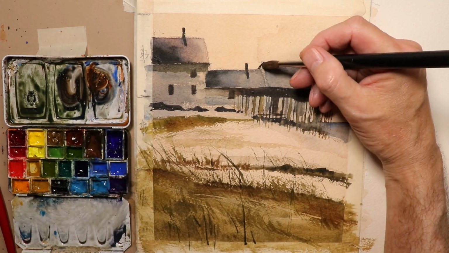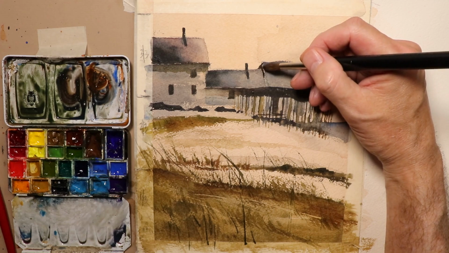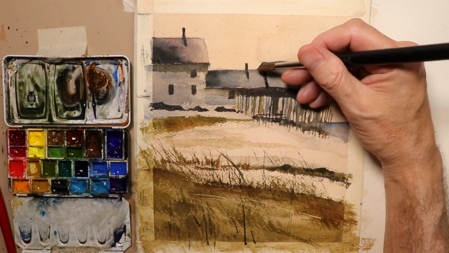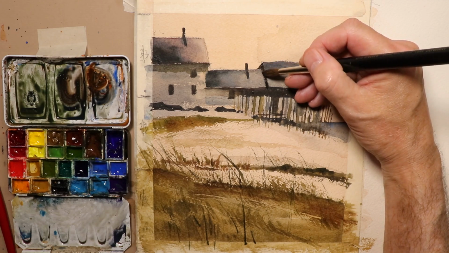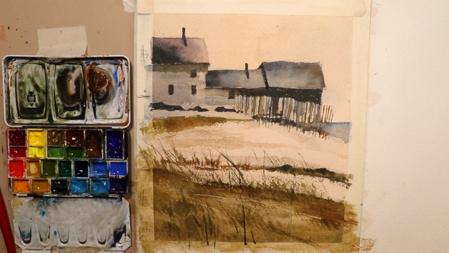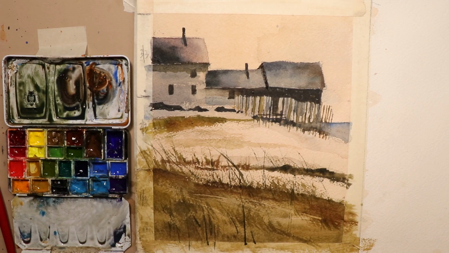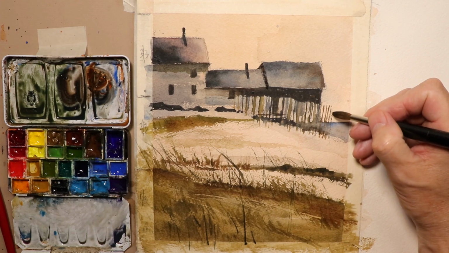This is this side of the roof over here. Like that. So that I know I needed to get in there, which was important.